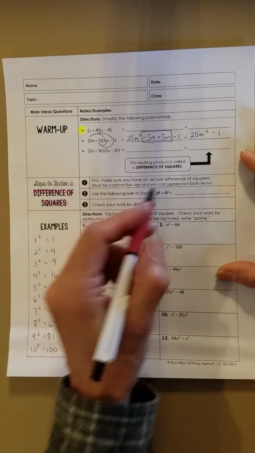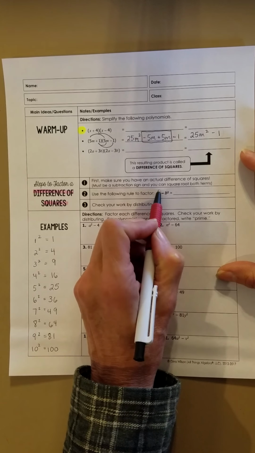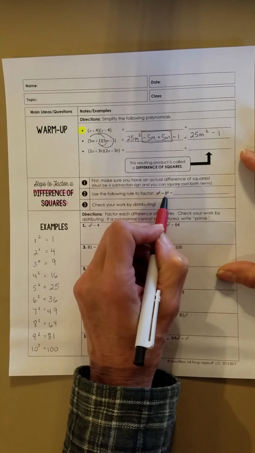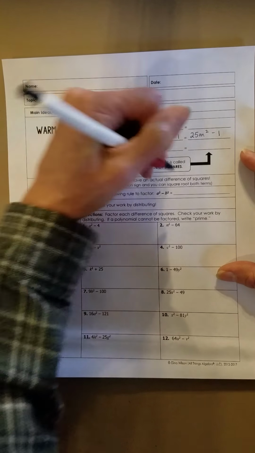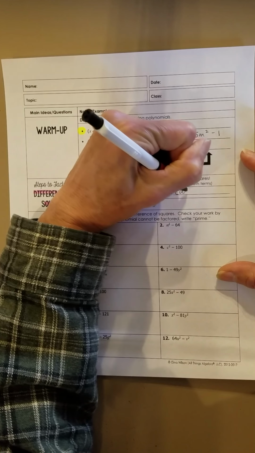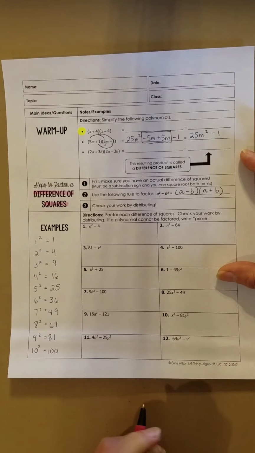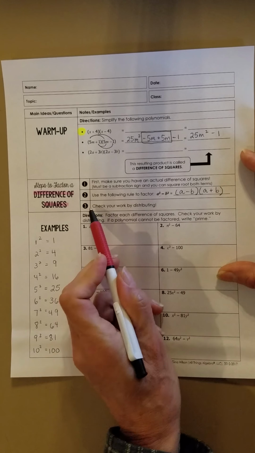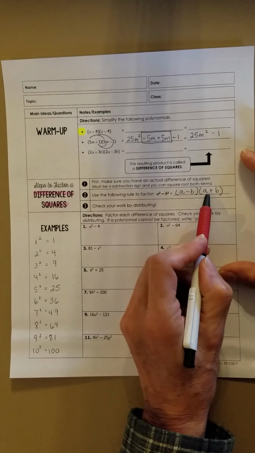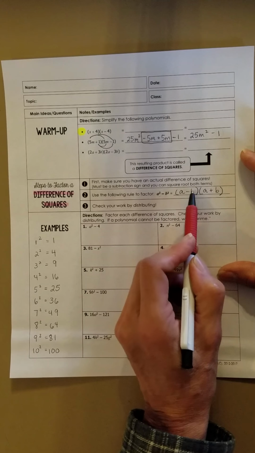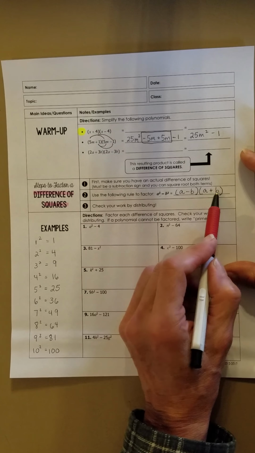So that's step 1. Step 2, here's the rule for factoring the difference of squares. So we have a perfect square here, a squared, and a perfect square here, b squared, separated by a minus sign. Here's your pattern: a minus b times a plus b. Okay, that's the pattern. And then step 3 is checking our work. So a squared plus ab minus ab minus b squared. Perfect.